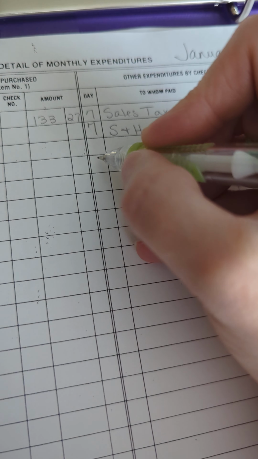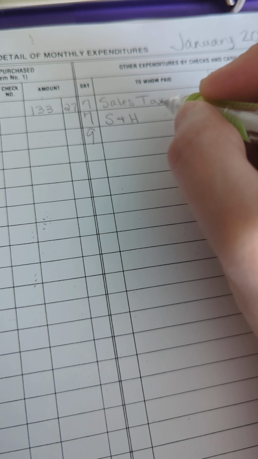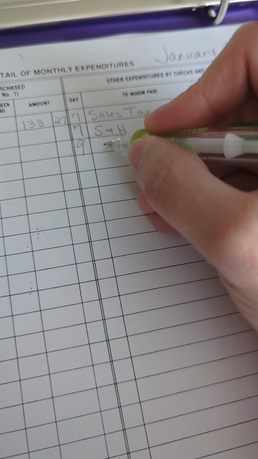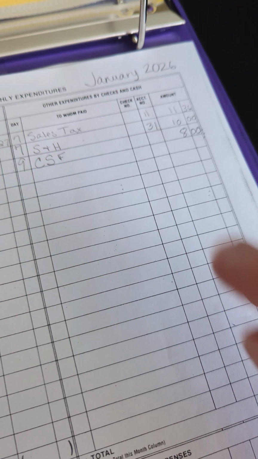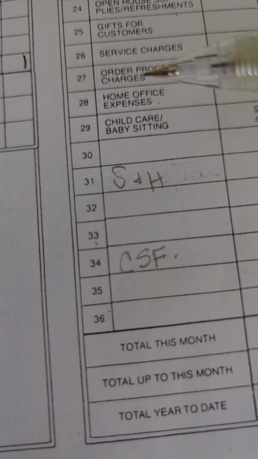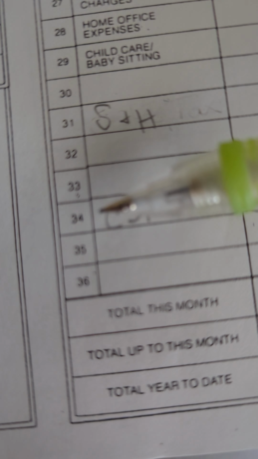we need to go back to this sheet, and we're going to put the date, which is the 9th, and we're going to say customer shipping fee, which I call CSF, and then we're going to put in the amount, which was $8. And once again, we need an account number. So we're going to flip it over, and we're looking at this. CSF is number 34.